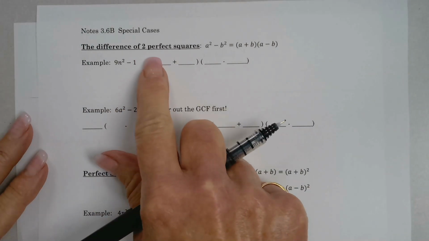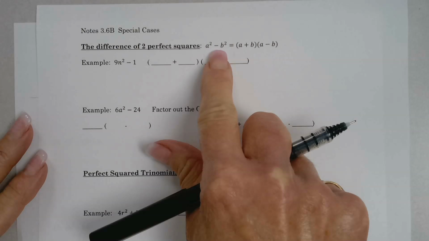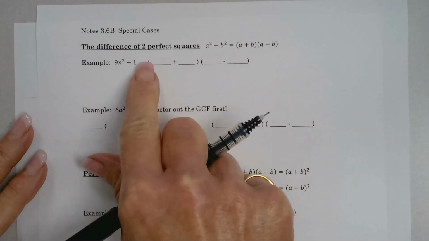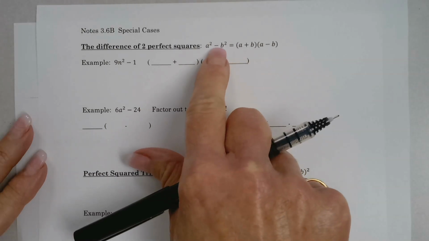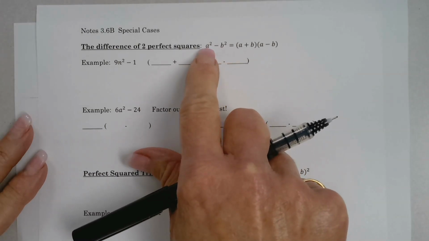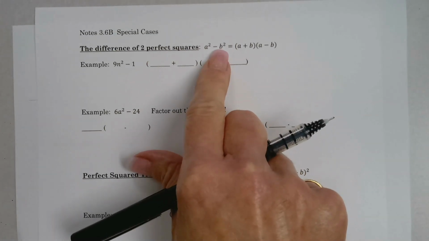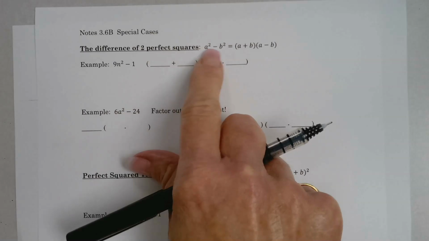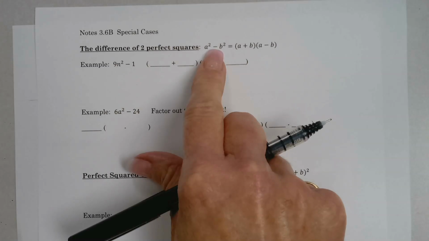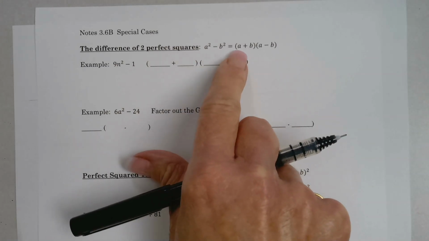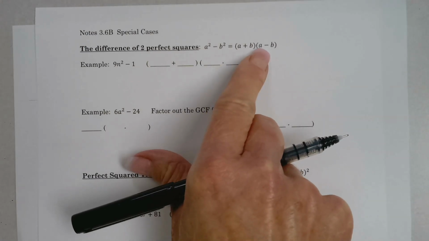Well, the first one, with the binomial, I call it the difference of two perfect squares, and it's in the form of a squared minus b squared. The reason why I call it the difference of two perfect squares is, number one, it's subtraction, and we're finding the difference between one perfect square and another perfect square. Whenever you can recognize this, you can very speedily factor it. It's the square root of a squared and b squared, which is a and b, and then you have two different signs in your parentheses.